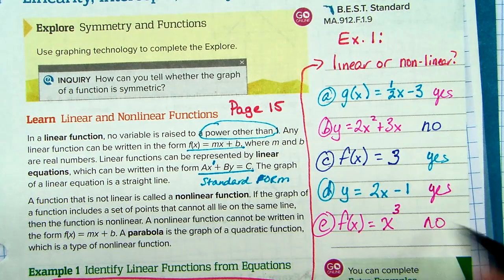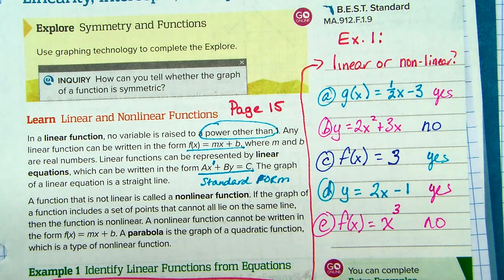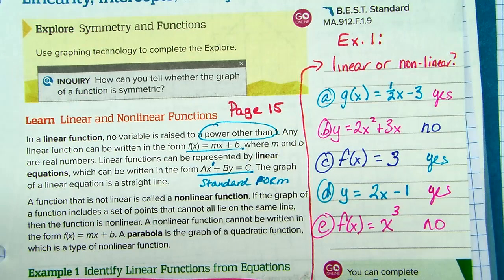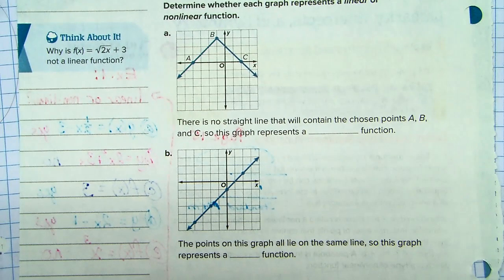Okay, so super simple concept, right? All you're looking for is that the biggest exponent is 1. It must be a 1. If there's any other power other than 1, it's a no. And then the exception to the rules, if it's just a plain number called a constant, we would say that's a horizontal line. But you also saw how you can check it on your calculators now. Okay, so first concept, just by looking at the equation, is it a line or not? Okay? All right. Turn it over to example 2.